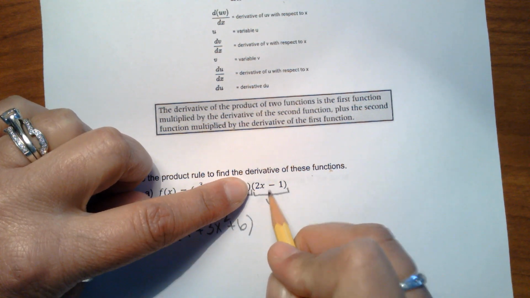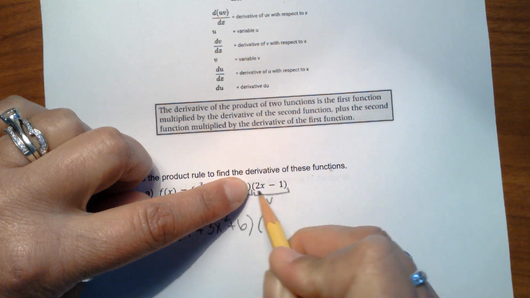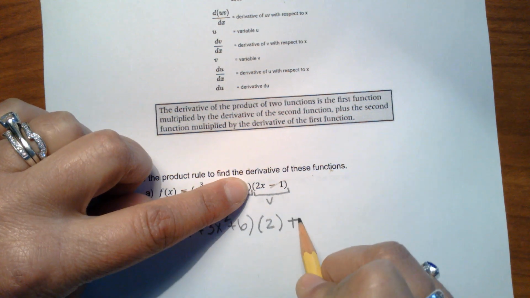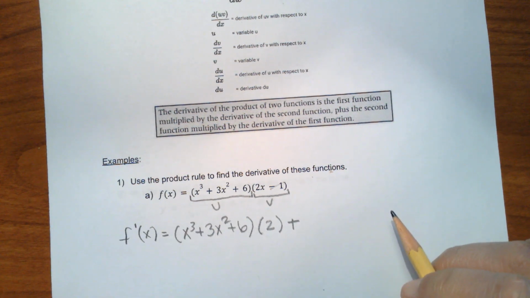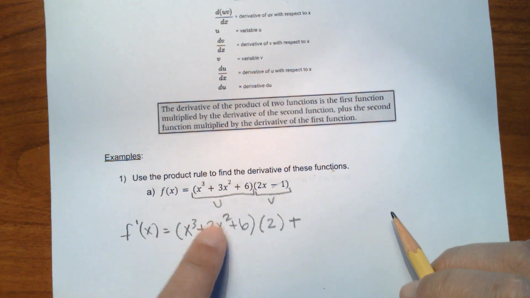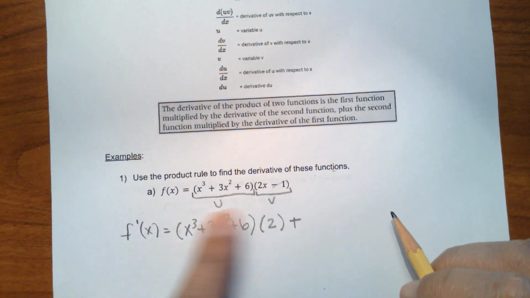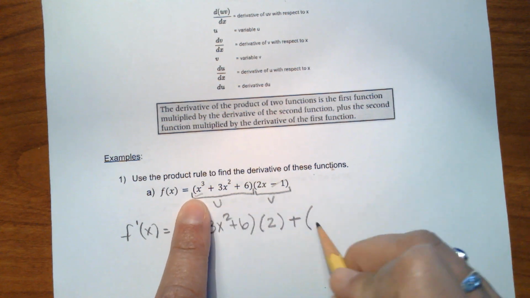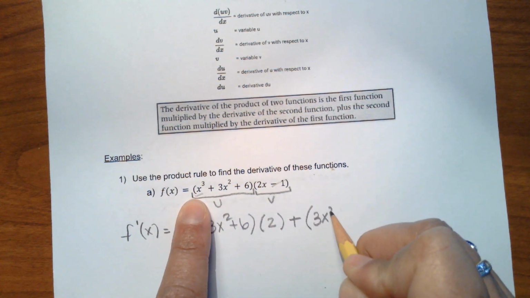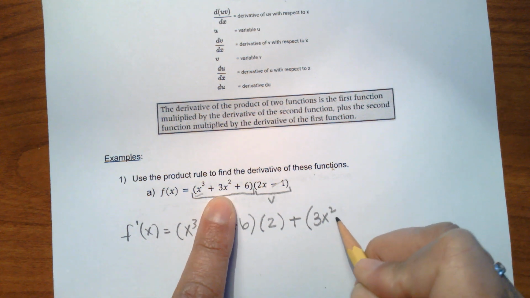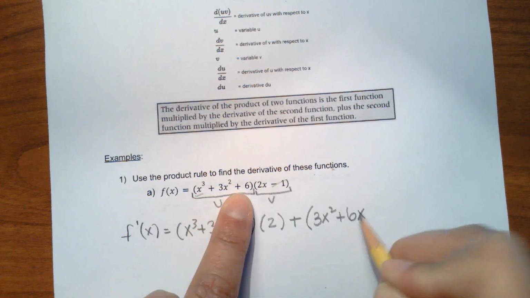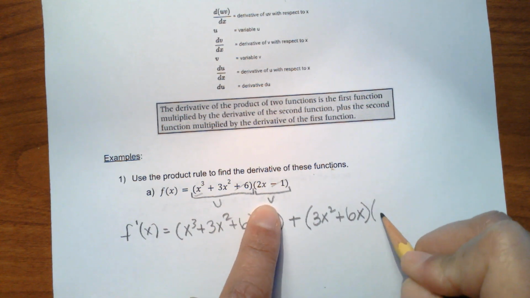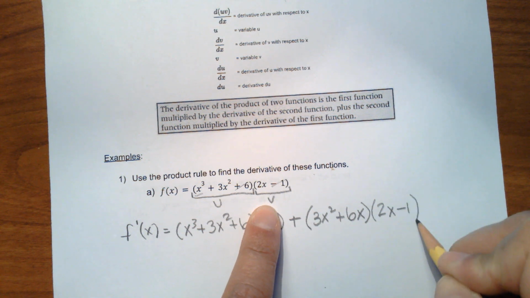So we have to take the derivative of 2x minus 1. The derivative of 2x is 2, and then the 1 drops out. Okay, now we have to add that. The next thing that we have to do is differentiate the first one. So each part needs to be done. x cubed differentiated is 3x squared. Positive 3x squared differentiated is positive 6x, and the 6 drops out. Close parentheses, and we just bring down the v function, which is the second function, 2x minus 1.